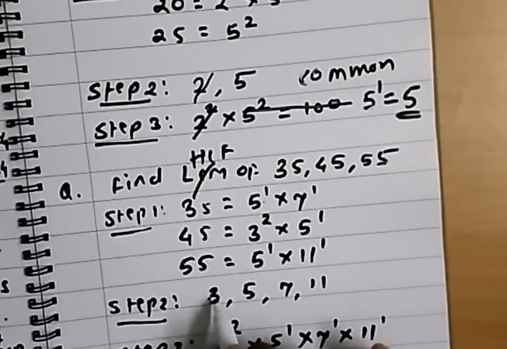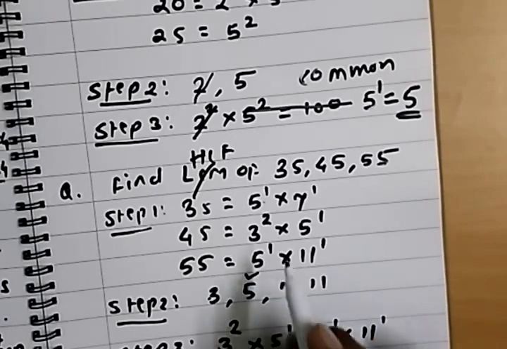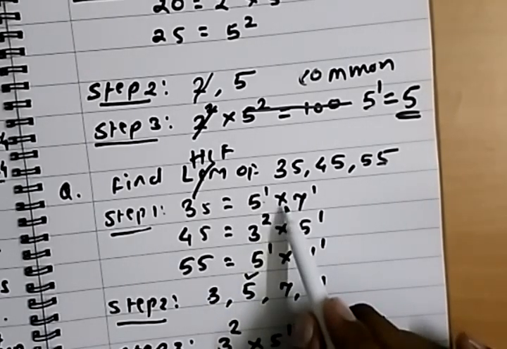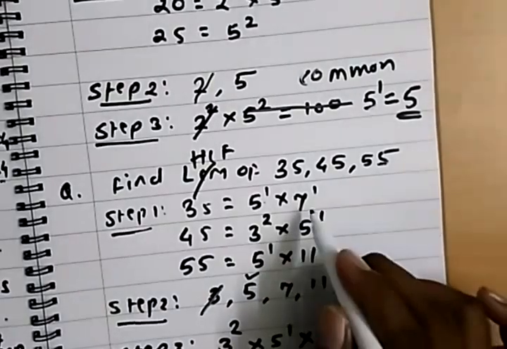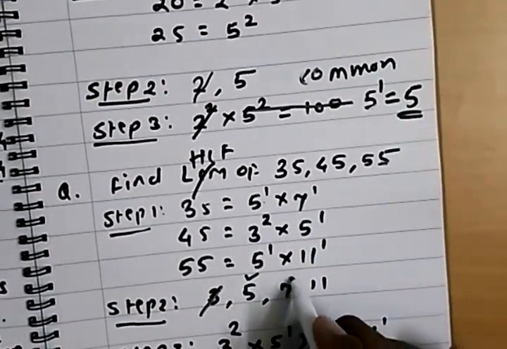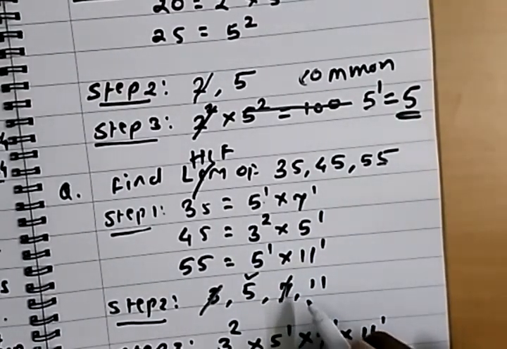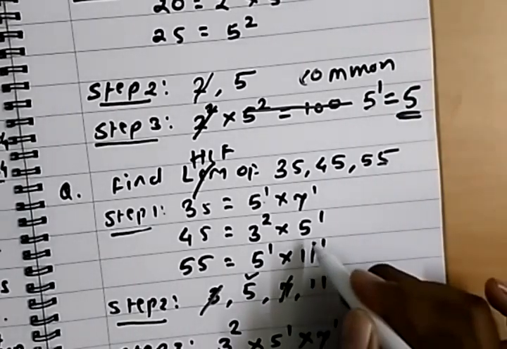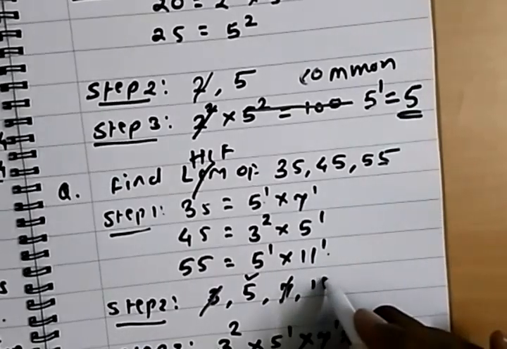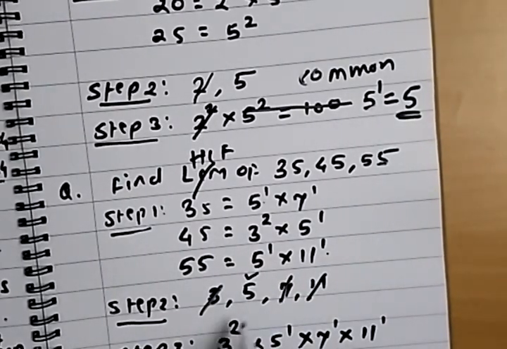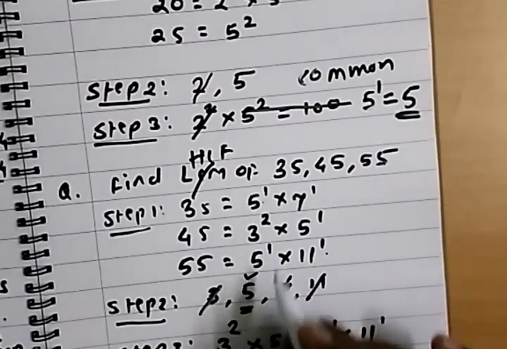So 5 we wrote. 3 is not present here, so 3 is not a common factor. 7 is also only present here, so it's also not a common factor. 11 is also only present as a factor of 55. That's also not common. So the only common factor is 5.